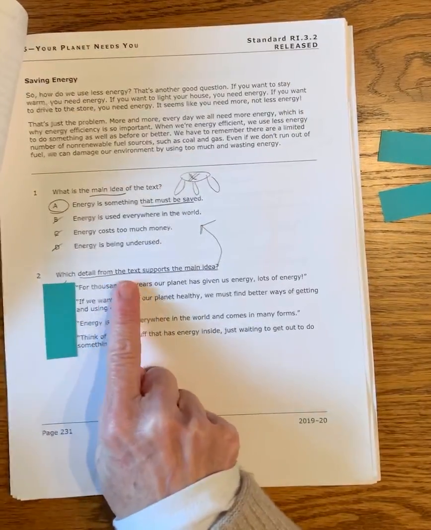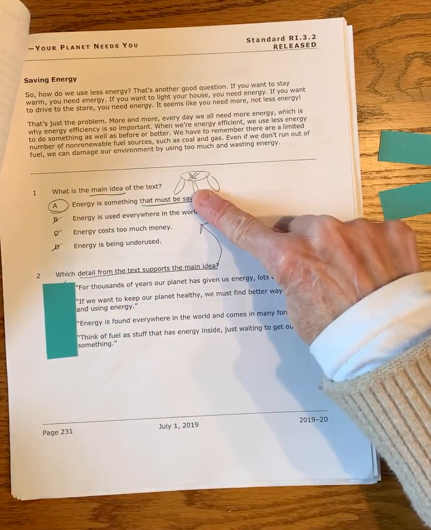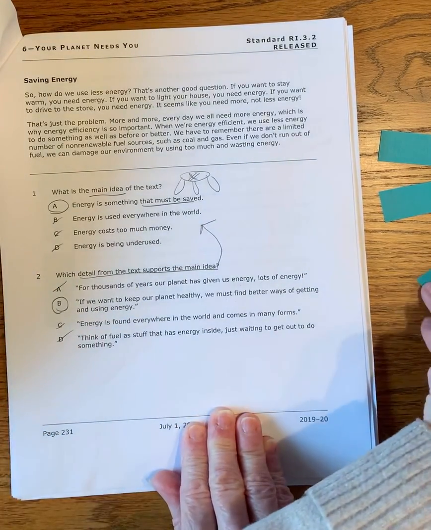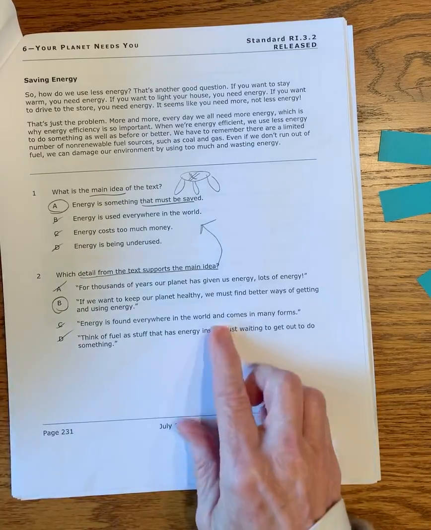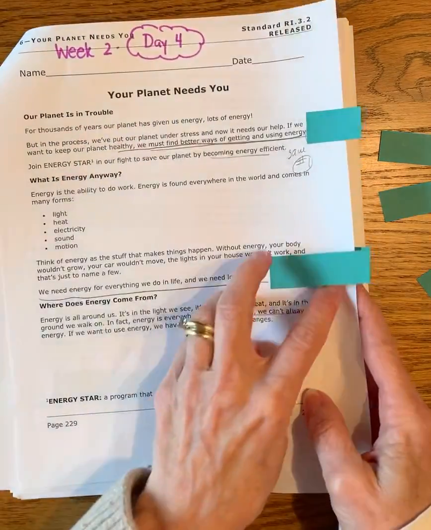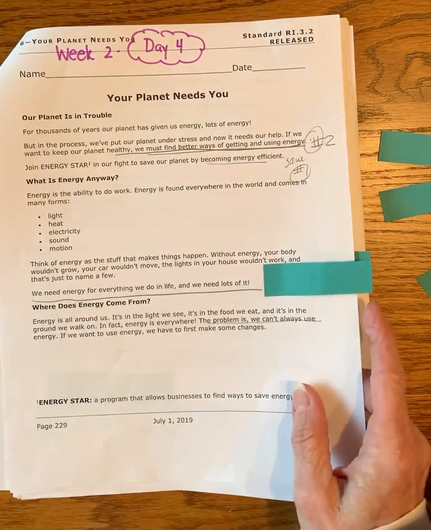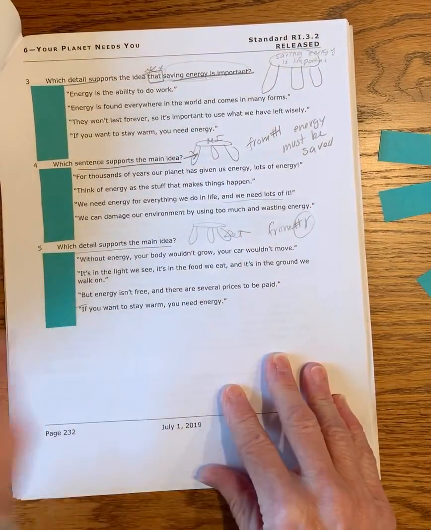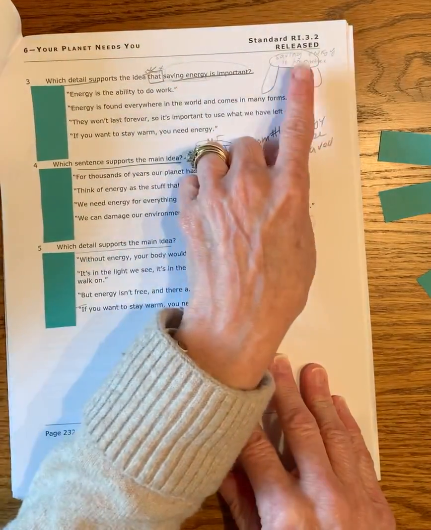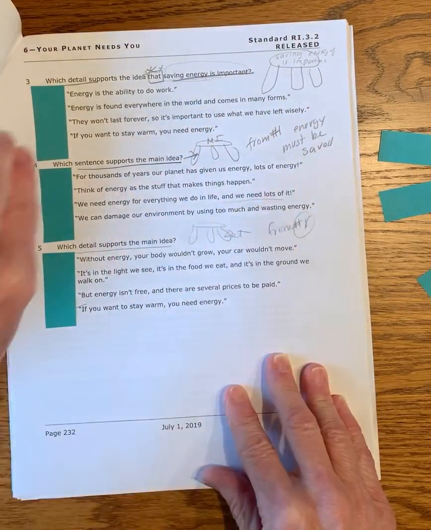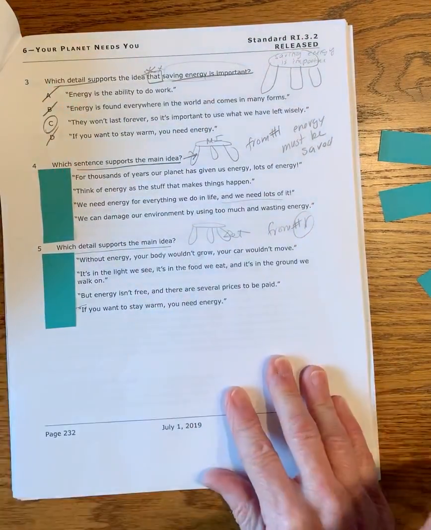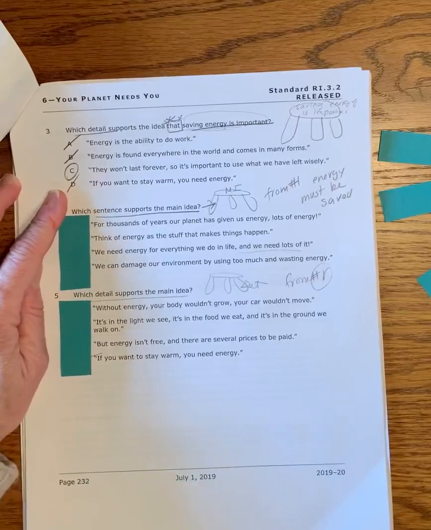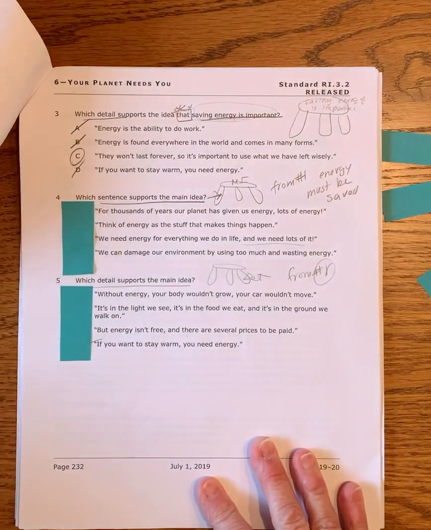Number 2, which detail from the text supports the main idea that energy must be saved? Here we go. Cha-ching! It's letter B. If we want to keep our planet healthy, we must find better ways of getting and using energy. And that one was up right here at the beginning of the text. Number 3, which detail supports the idea that, remember, here's our main idea that we have to support, saving energy is important, and the answer is, they won't last forever, so it's important to use what we have left wisely.